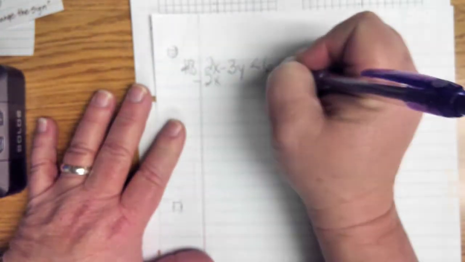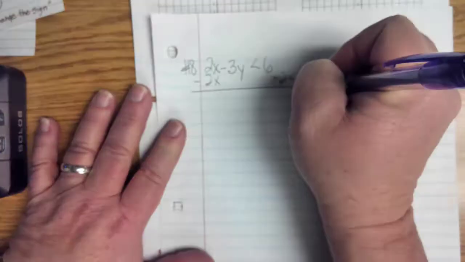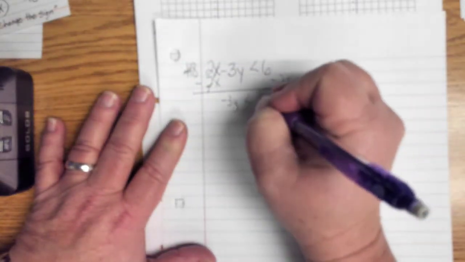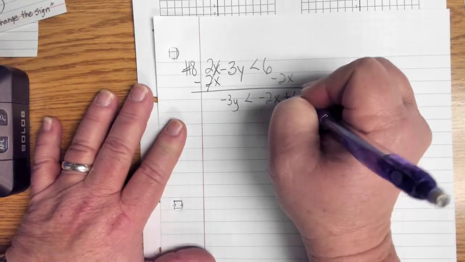Subtract 2x. I got negative 3y is less than negative 2x plus 6.